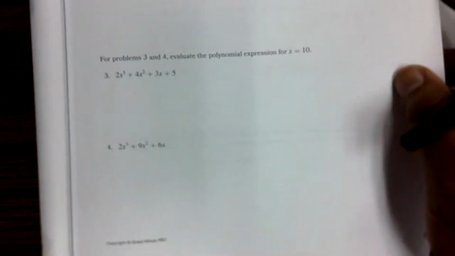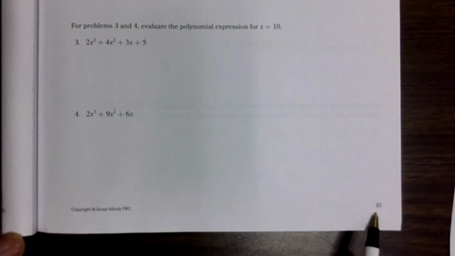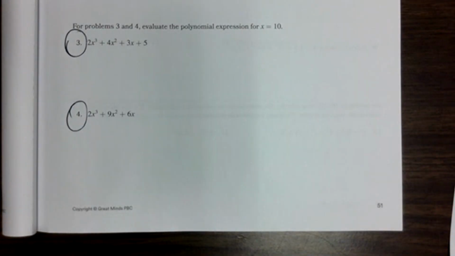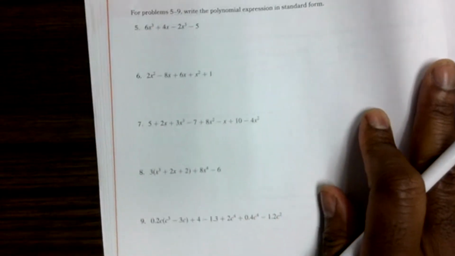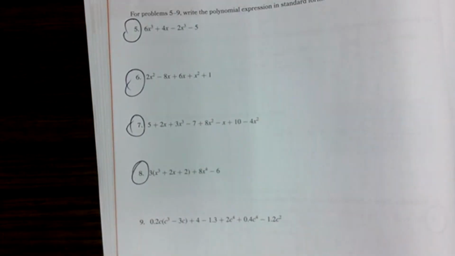All right, so this will be your assignment for the day. On page 51, you're going to do numbers 3 and 4. On page 52, you're going to do 5, 6, 7, and 8.